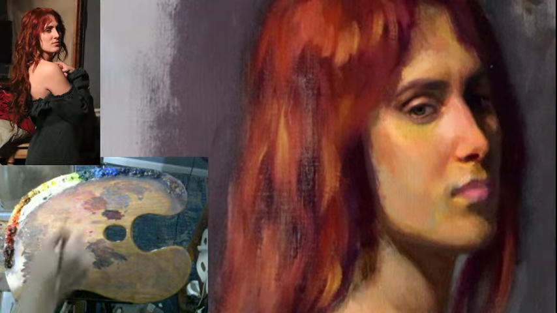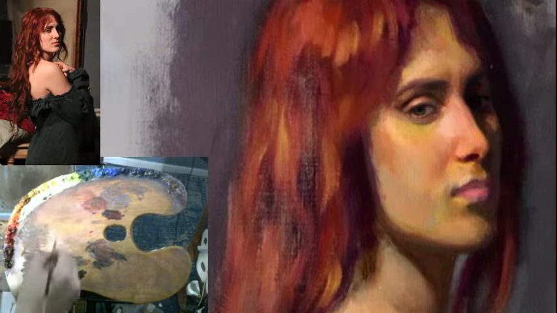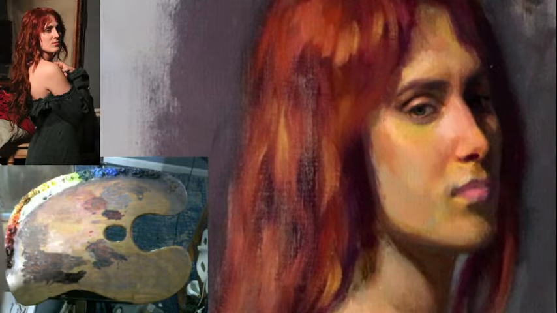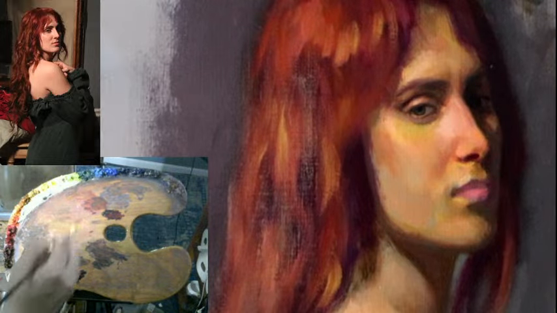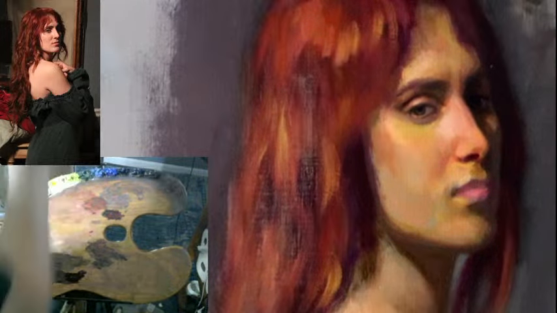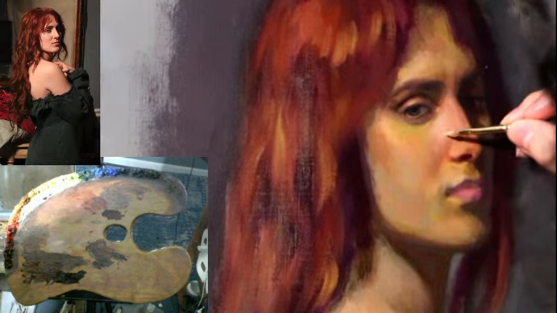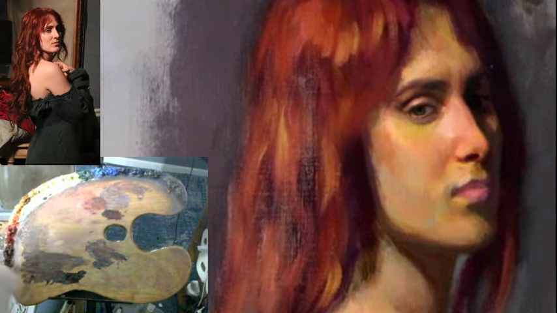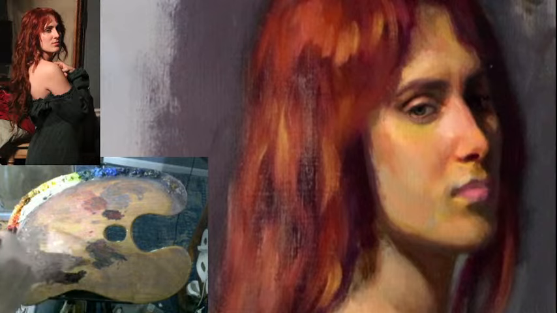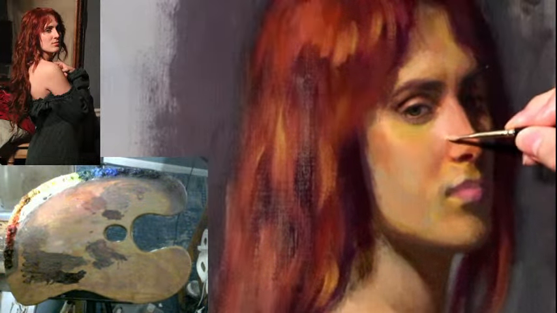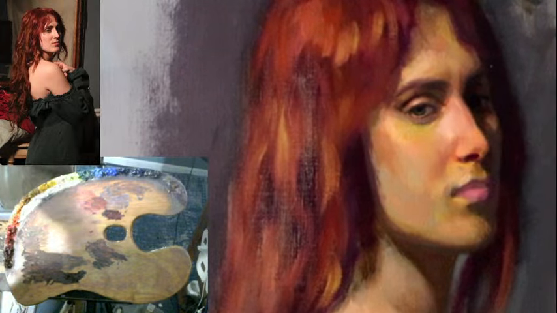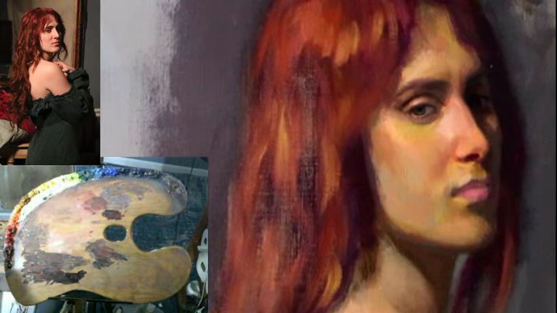So the surrounding values are just as important as the value that you're placing down. Everything around the nose plays a part for the nose. Always make sure your highlights have a shape. Make sure they're not just a dot.